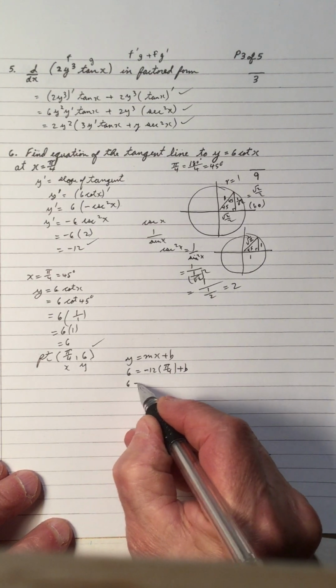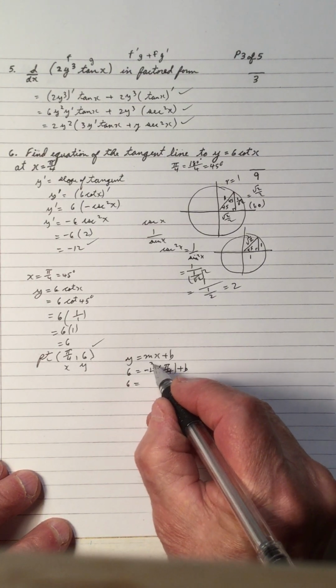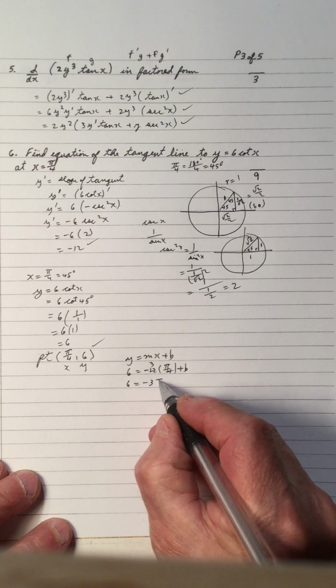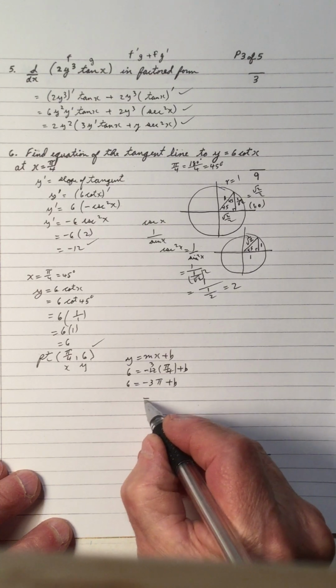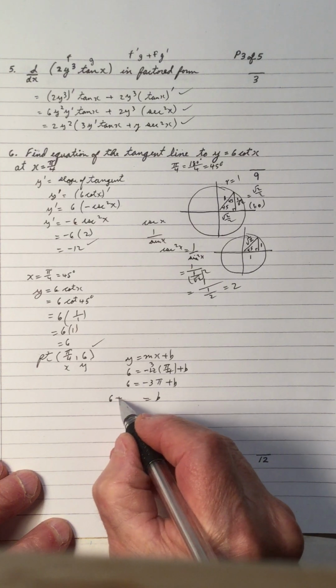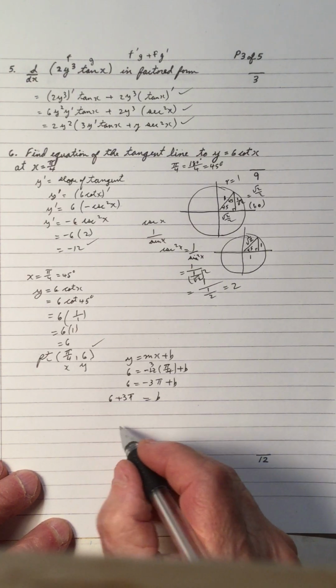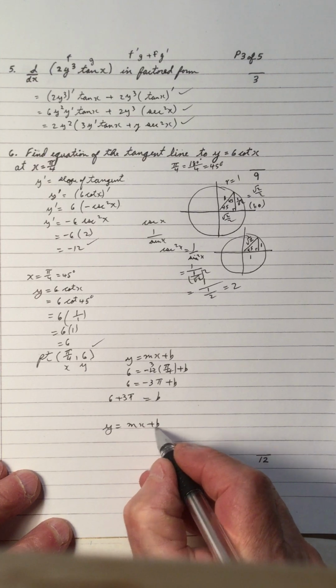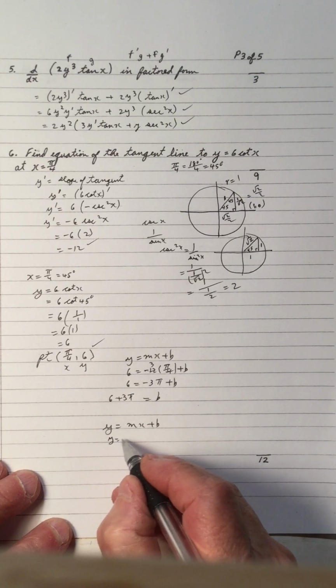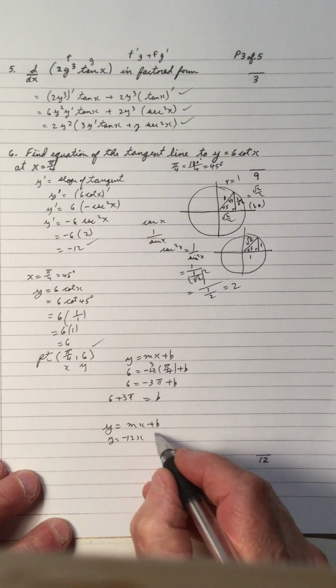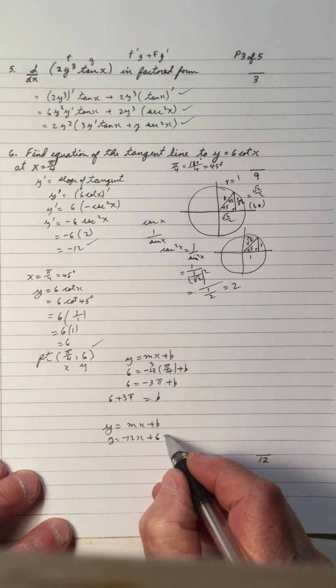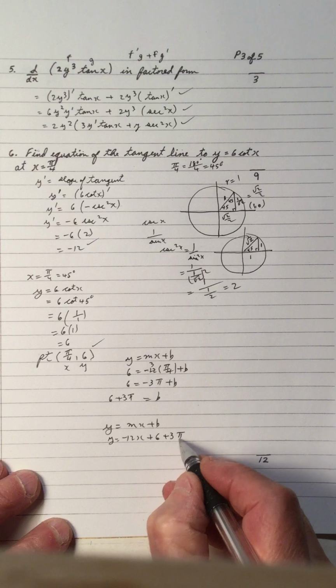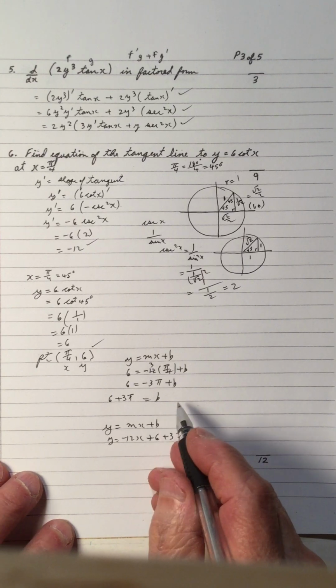So 4 into 12 goes 3, so that's negative 3 pi plus b, so b is 6 plus 3 pi. So the equation of the tangent, y equals mx plus b, y equals negative 12x, and b is 6 plus 3 pi. So there's the equation of the tangent.